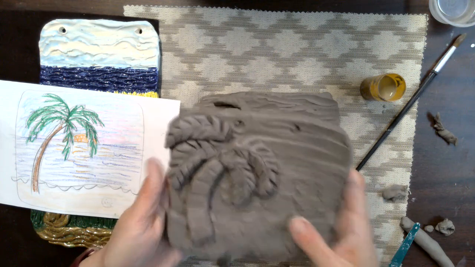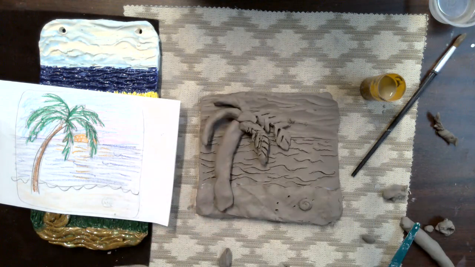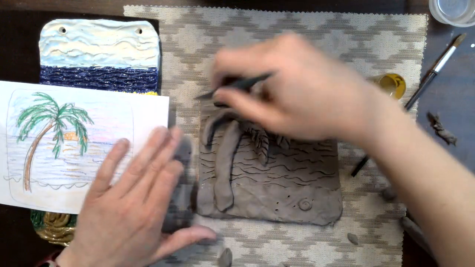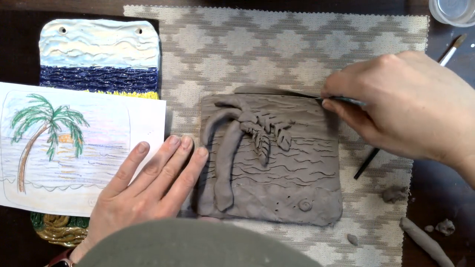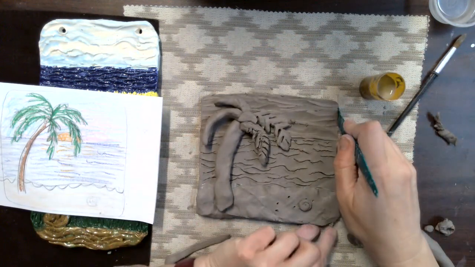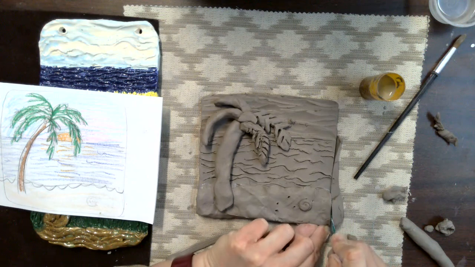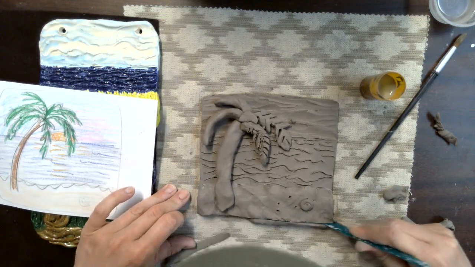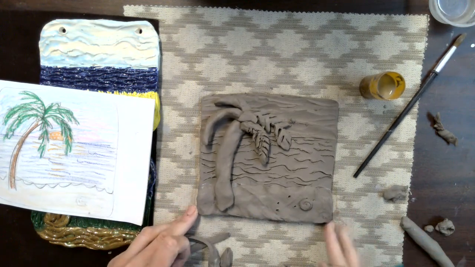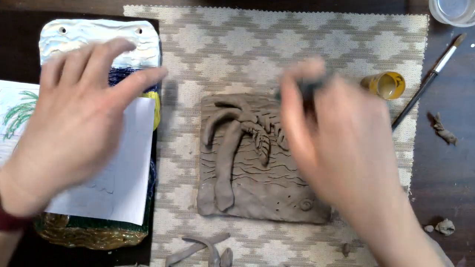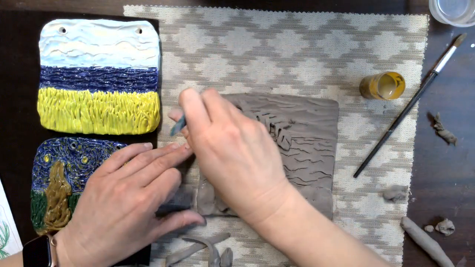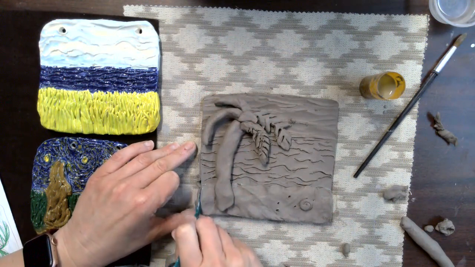So you're adding your own details, your own texture, your own design, and then your last step is to kind of clean it up. Before you put it in the kiln, you want to try to make the actual overall shape of your tile feel symmetrical. So you can just slice through the edges. You can decide if you want your edges to be sharp and pointy or more rounded. I chose rounded for both of these. It's totally up to you as the artist.